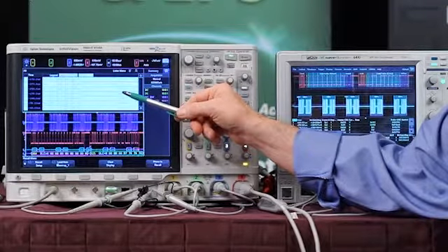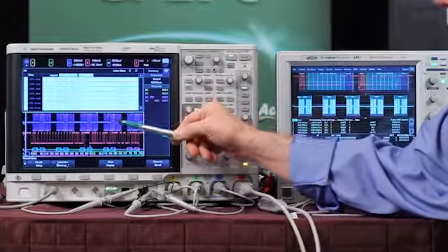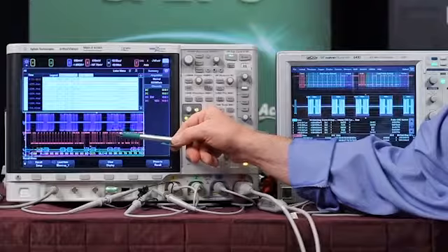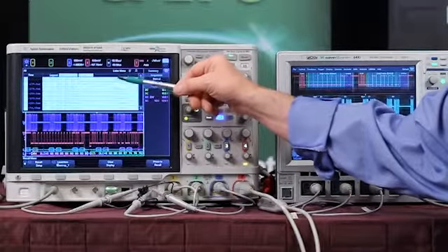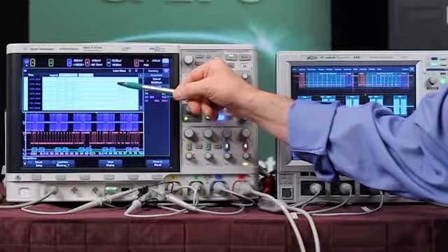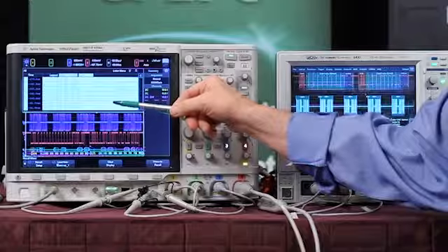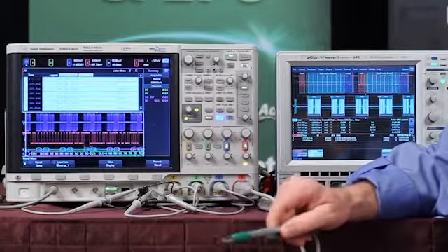Now automotive systems typically have multiple serial buses, and data is often passed from one bus to the other. With the time interleaved Lister display, we can see FlexRay frames in blue, CAN frames in the light green, and then here more FlexRay frames. We know exactly when data is passed from one bus to the next.